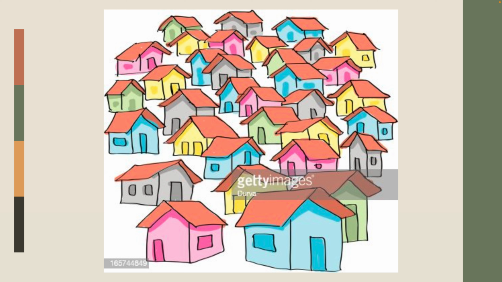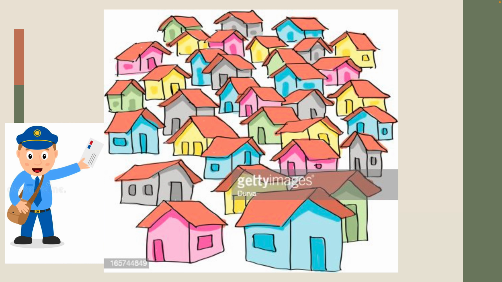Okay, before we give the definition for an array, I just want to explain why arrays could be useful. Let's say you were the mail person and you had to deliver mail to the house at the 5th row and the 3rd column. What color house would that be? 5th row, 3rd column. What color house?